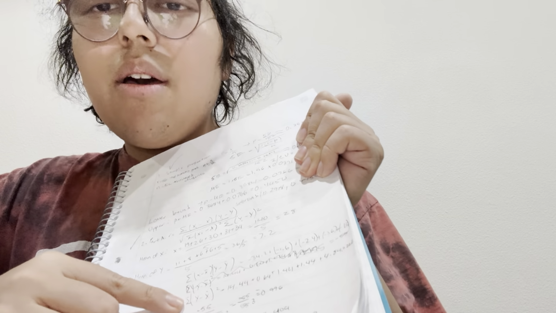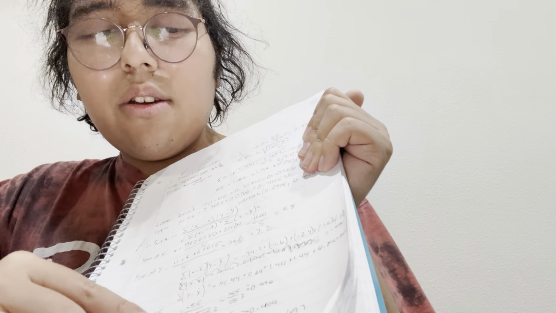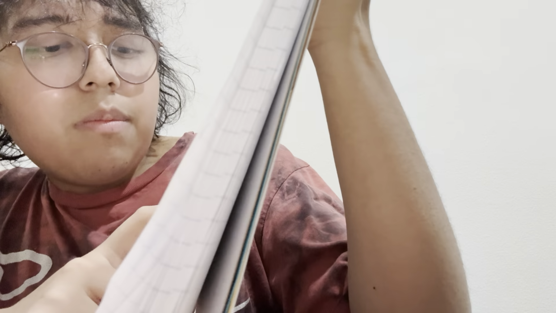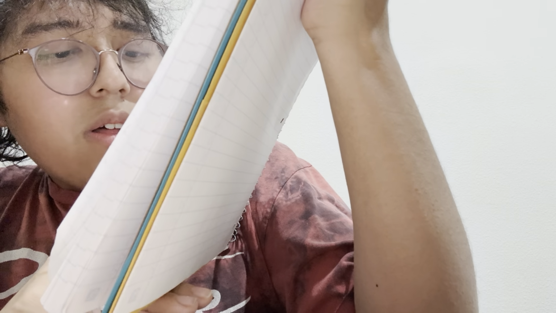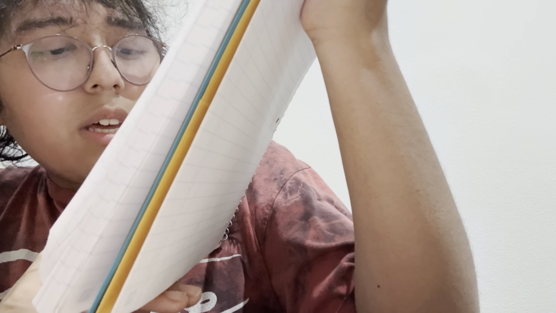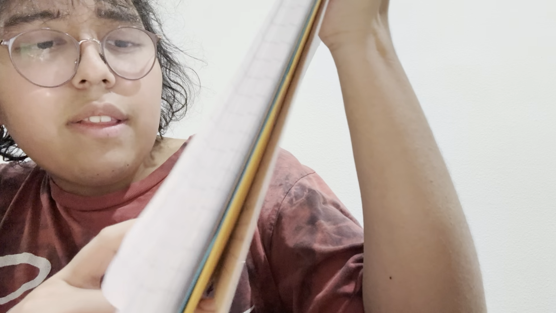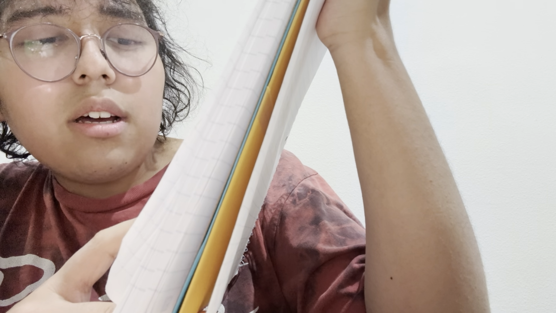You go down and down, and then eventually, right here, you can see r equals negative 55 over the square root of 134 times 22.8, and that will get us the correlation coefficient of negative 0.996. And that's just part A.